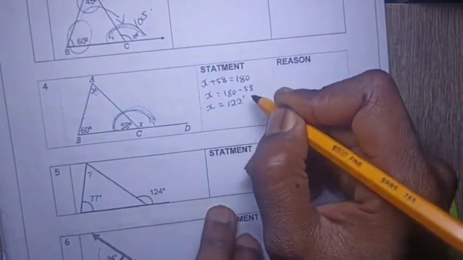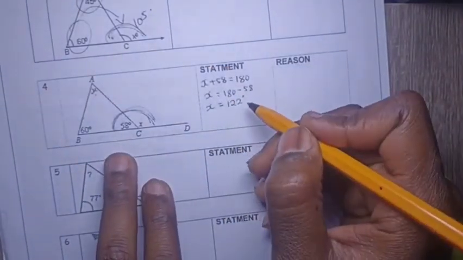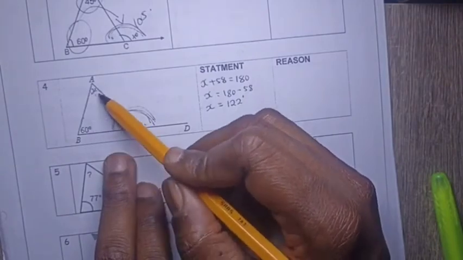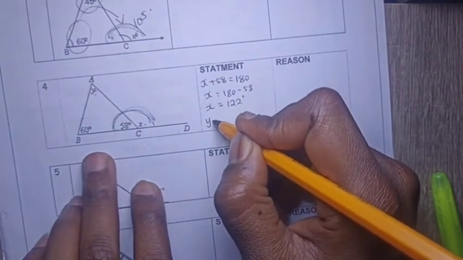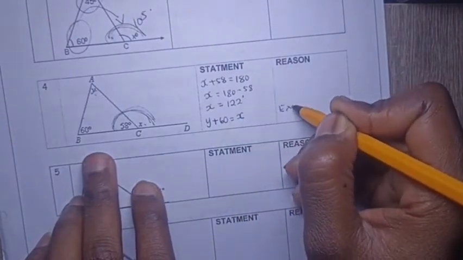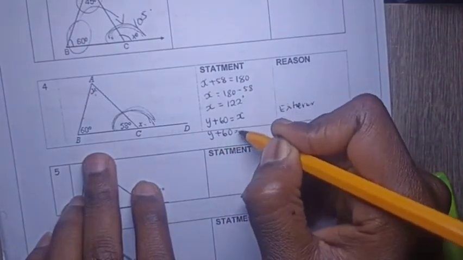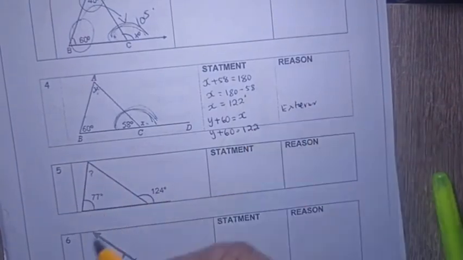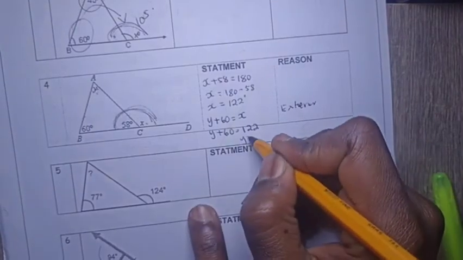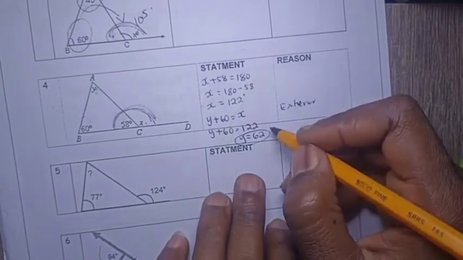122 degrees. We said according to the rule of exterior angles, the angle outside equals the two opposite interior angles. So y plus 60 must give us x according to that rule of external angles or exterior angles. So the value of y plus 60 must give us x, but we already have the value of x, which is 122. So I'm going to subtract what? 60, and I find that the value of y is 62. You can actually use angles in a triangle to confirm what I'm saying. You get 62. Can you see?